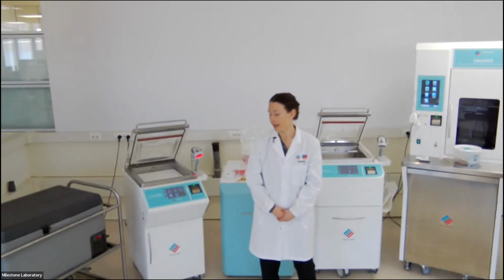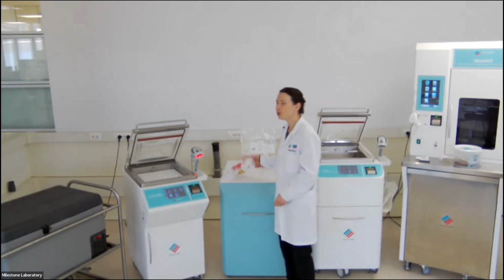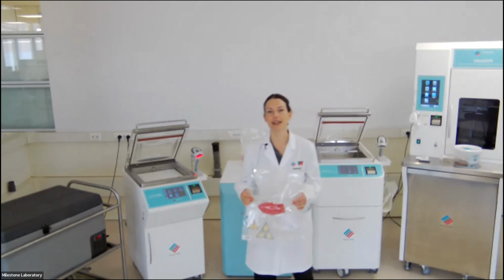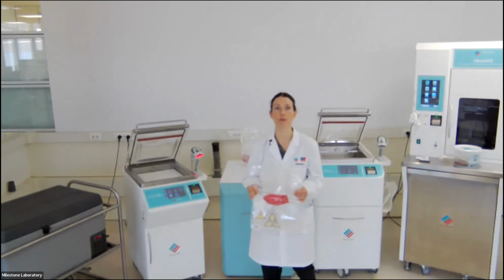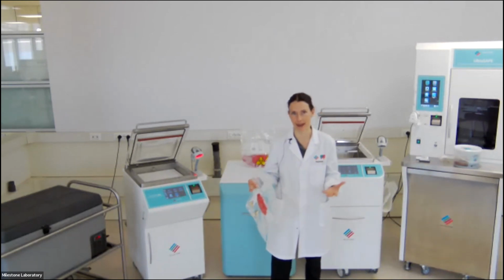Okay, another question is this one. What about bag storage versus container storage in wet archive cabinets? What about space and ease of storage? The use of bags takes a really big advantage for people of pathology lab regarding the archive.